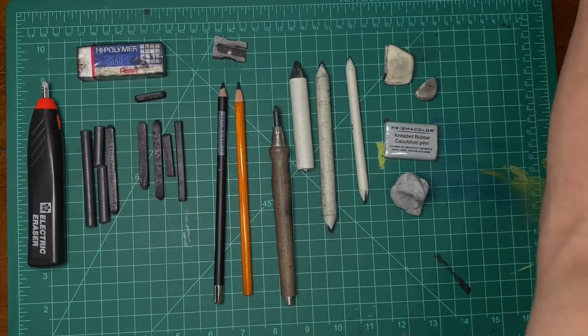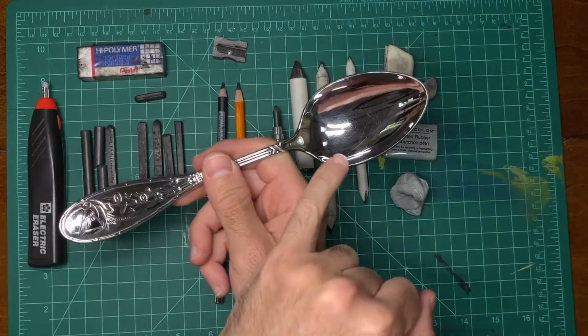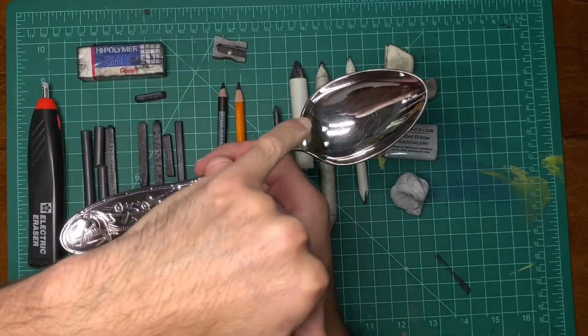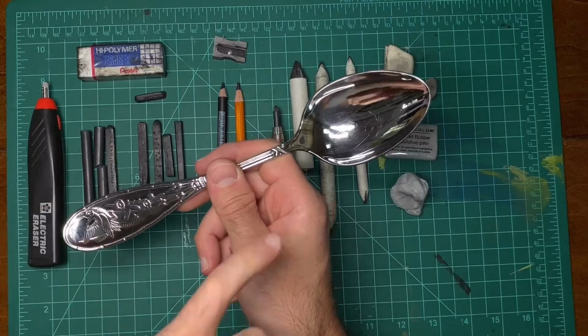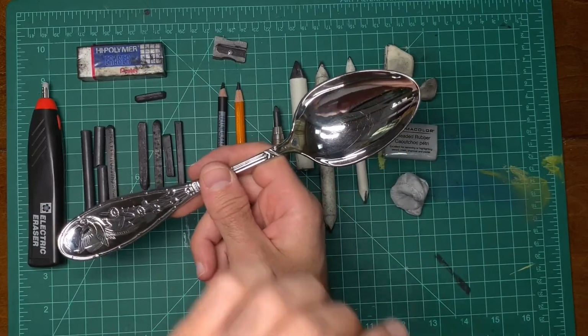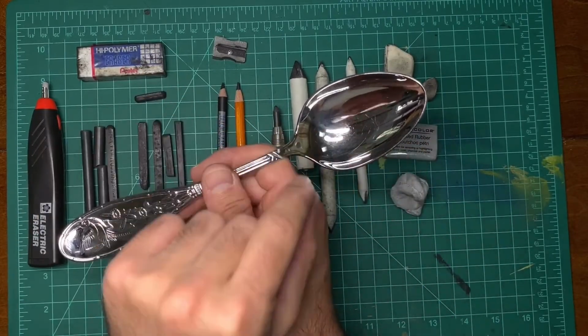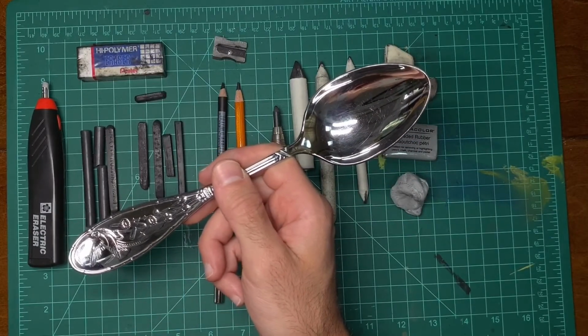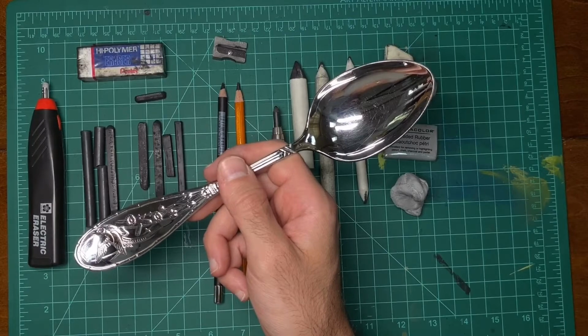So let's use the spoon as an example. You can see a lot of different highlights and so forth. You can think of different values within this reflective surface as separate shapes. So you're welcome to block them in as just linear drawing at that stage with the pencil, very, very lightly. And I will definitely demonstrate that.